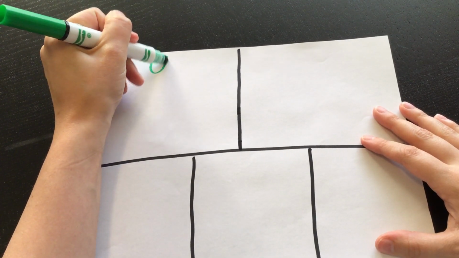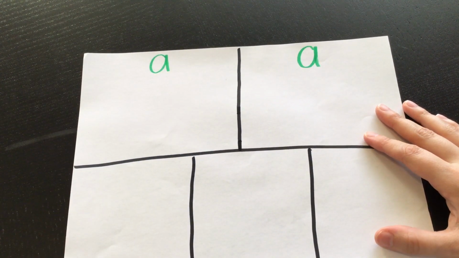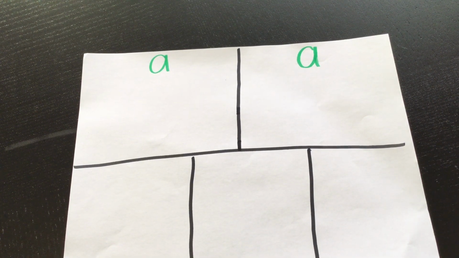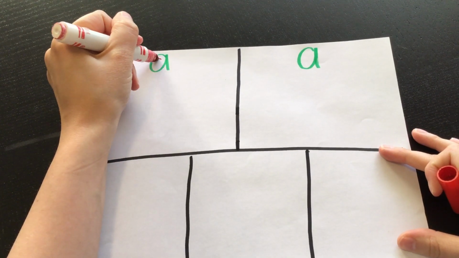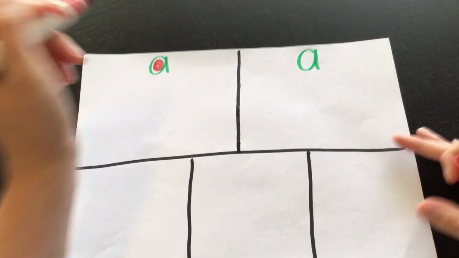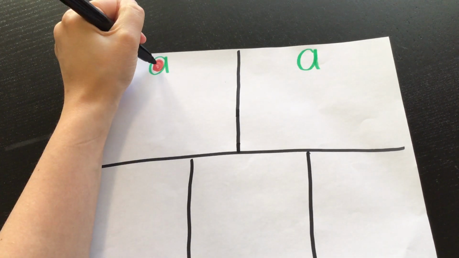So I'm going to draw the letter A, and then for Annie Apple, so we remember that it's Annie Apple's sound, I'm just going to draw a little apple inside. I'm not going to spend too long on my picture because that's not really the point of our chart today.